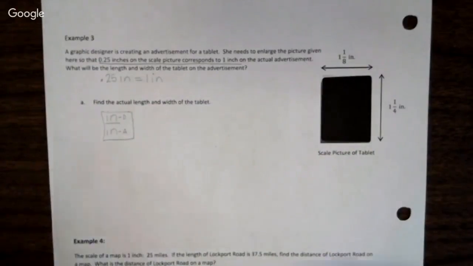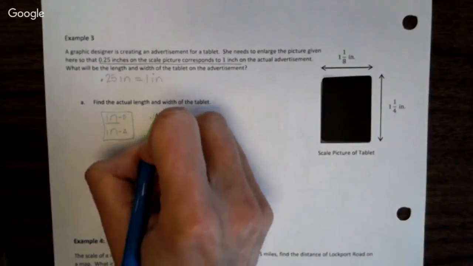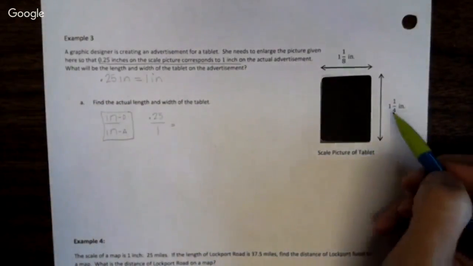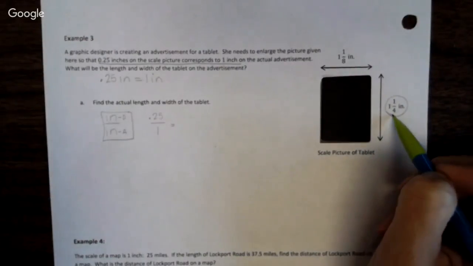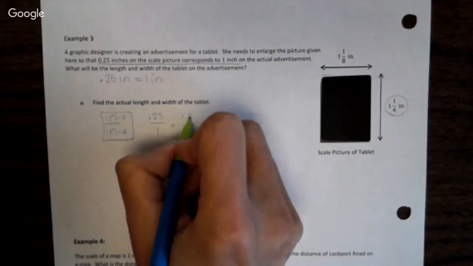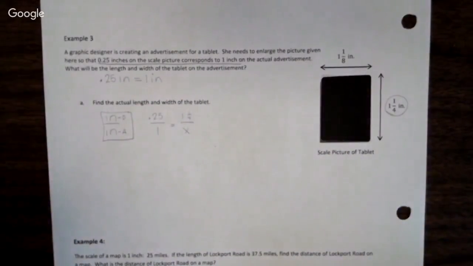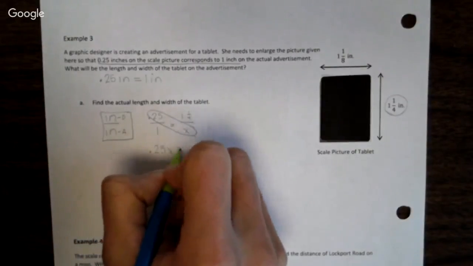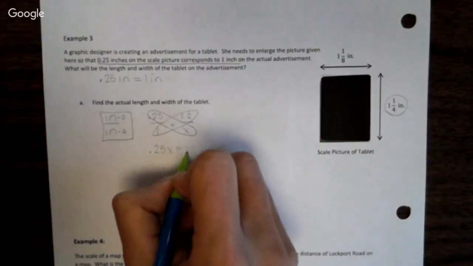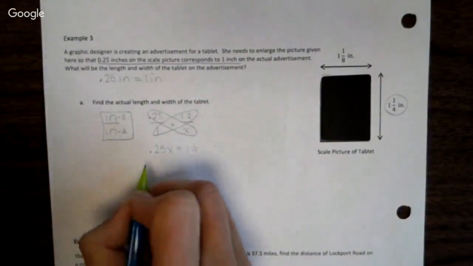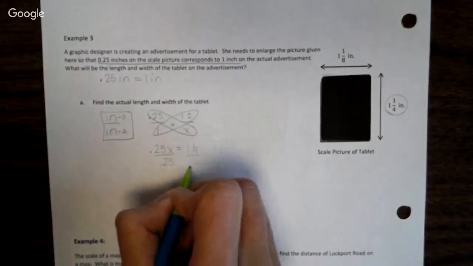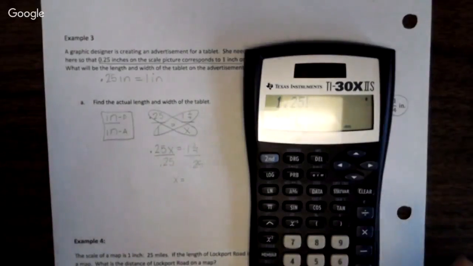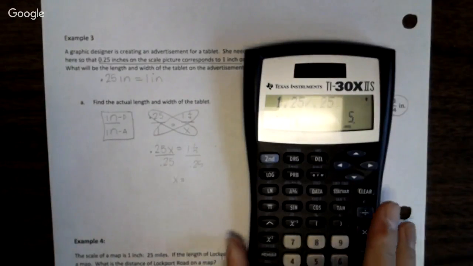the actual dimensions. So in the drawing, we have 0.25. Actual, we have 1. That comes from our scale. These are picture dimensions, so that's going to be our drawing. So let's start with the 1 1/4 over x. Let's cross multiply. 0.25 times x is 0.25x. 1 times 1 1/4 is still 1 1/4. Now to solve for x, we're going to divide both sides by 0.25. So x is equal to, let's bring the calculator in, 1.25, that's 1 1/4, divided by 0.25 gives us 5.